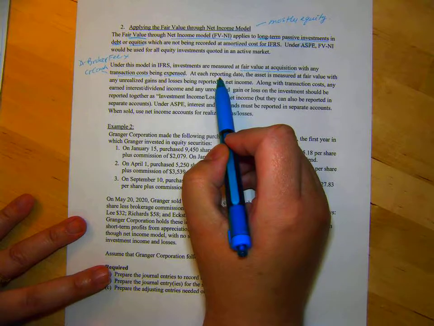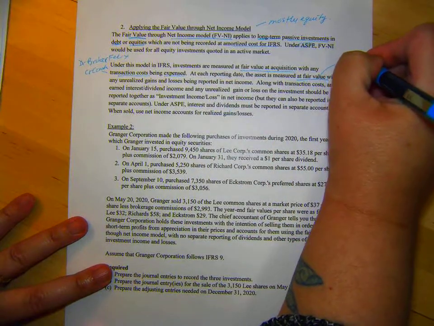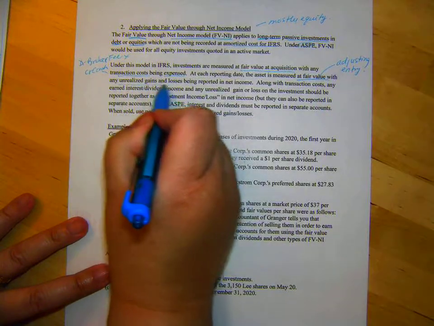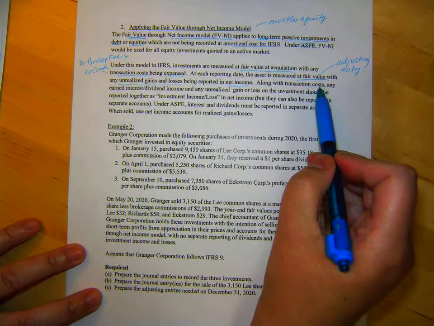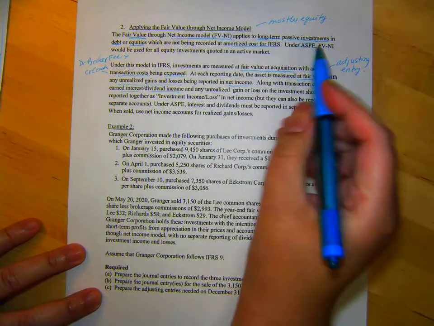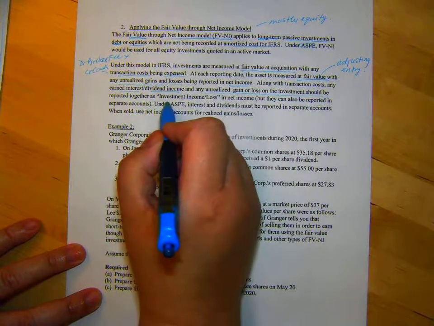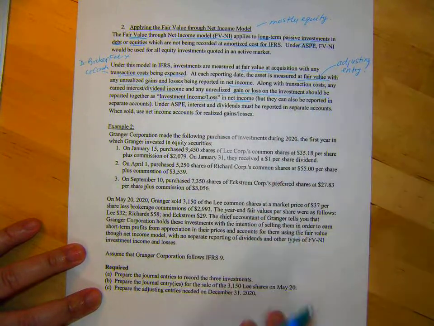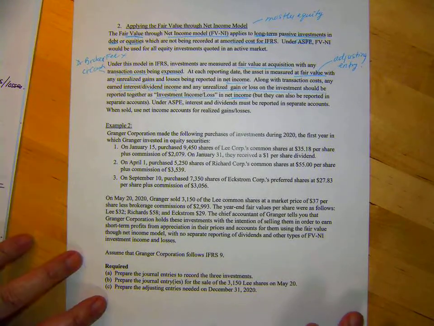Now, here's the key thing. At each reporting date, the asset is measured at fair value, so it's an adjusting entry, with any unrealized gains and losses reported in net income. Now, along with any transaction costs, any earned interest, if it's debt, if it's shares, and any unrealized gain or loss in the investment should be reported together as investment income or loss in net income. They can also be reported in separate accounts, so you will see differing practices.